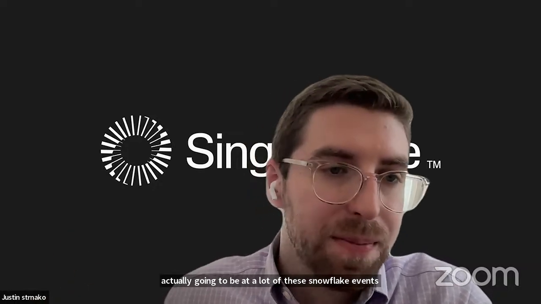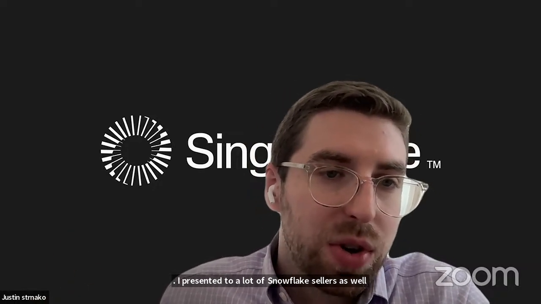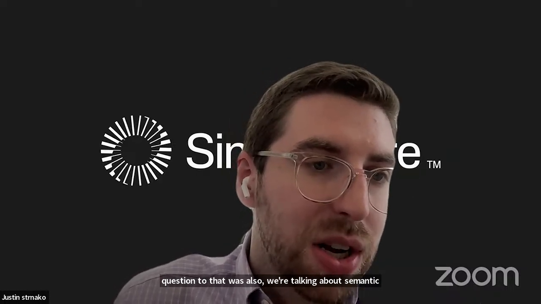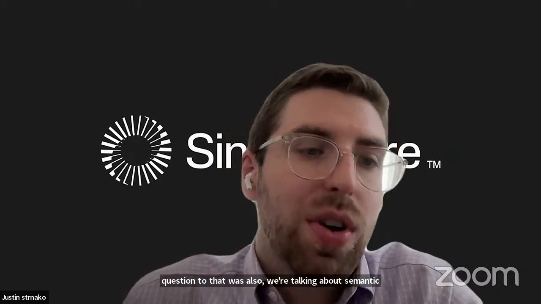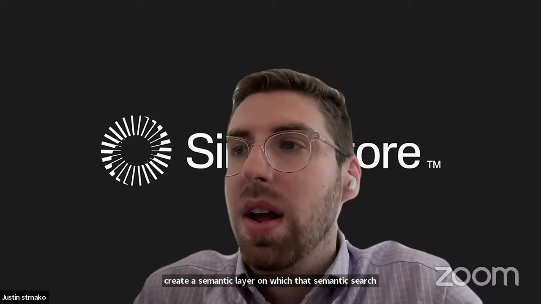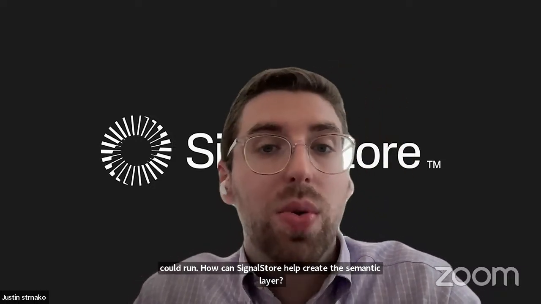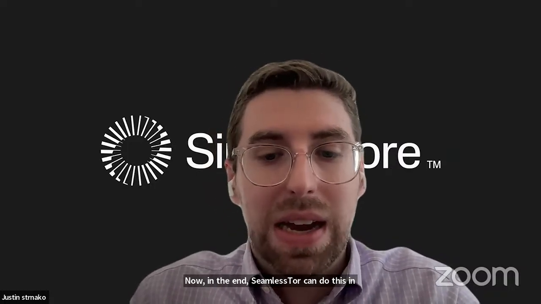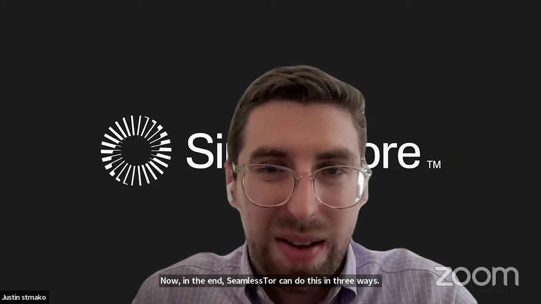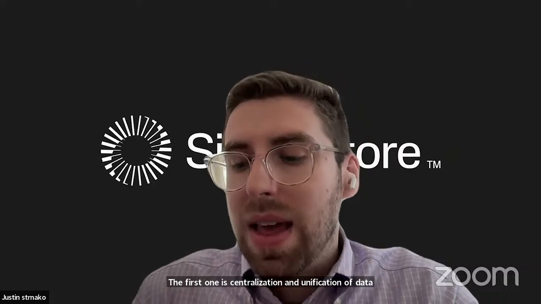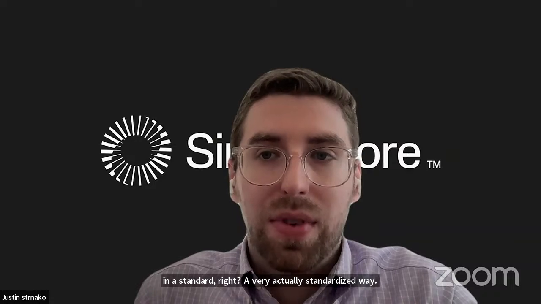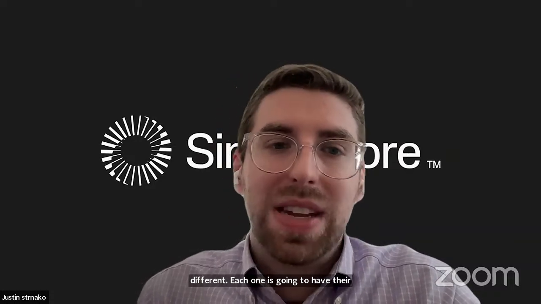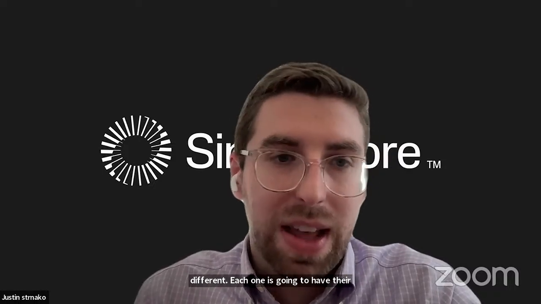So big idea there. And the follow-up question to that was also, we're talking about semantic search, but the enterprises are struggling first to create a semantic layer on which that semantic search could run. How can SingleStore help create the semantic layer? Now, in the end, SingleStore can do this in 3 ways. The first one is centralization and unification of data in a standardized way, meaning that I don't have a bunch of different databases, each with their own proprietary format that I have to ETL or move data through. Okay, that's the big one.